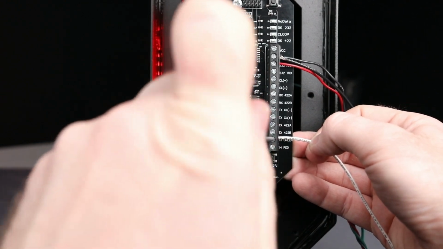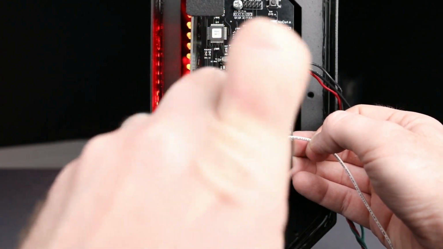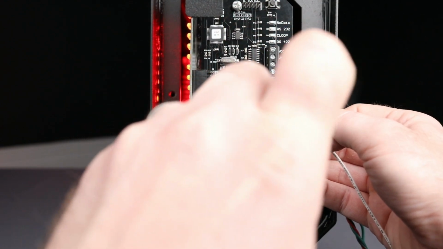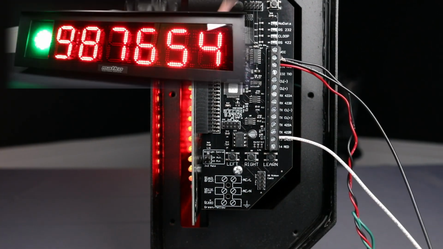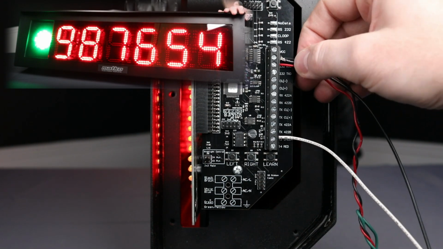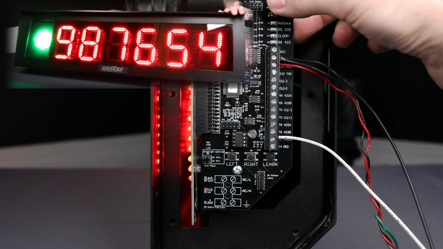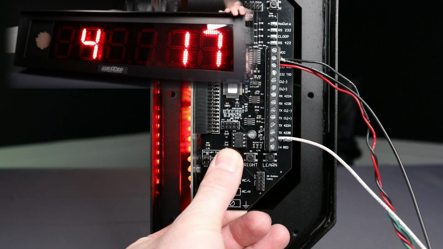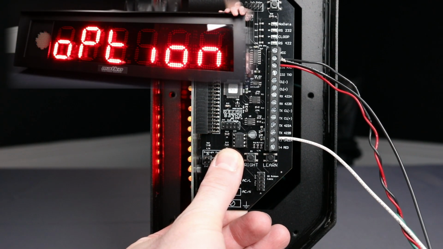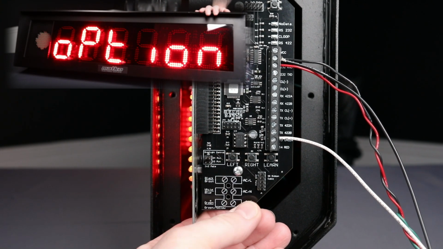All that's left to do is to set the options in the remote display so that the display knows that we're using a closed contact switch to control the stoplight. First, we need to get into the options menu. In order to do that, just press the reset button on the display and then hold the left button. And just wait until the display says the word option. Once you see the word option, you can let go of the left button.